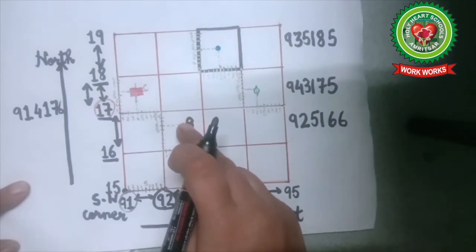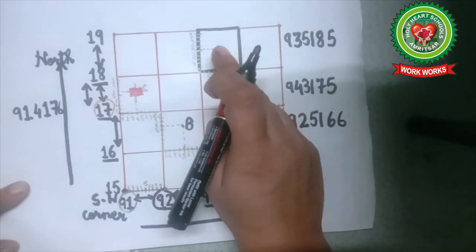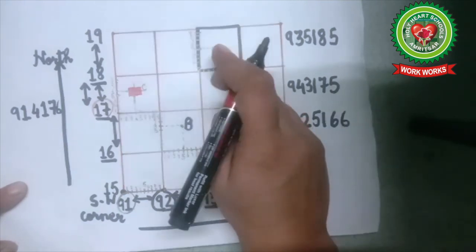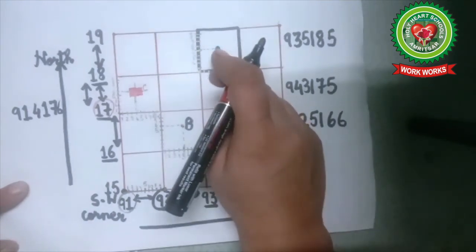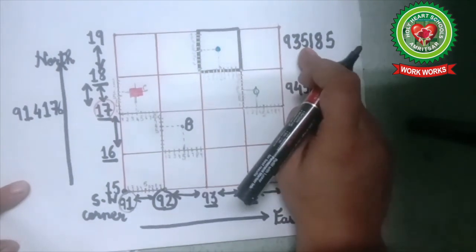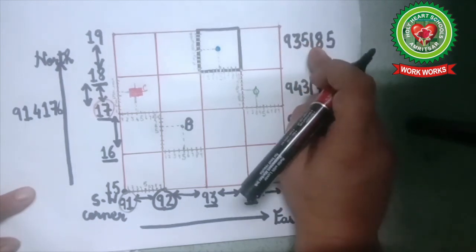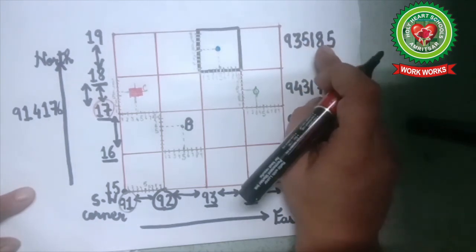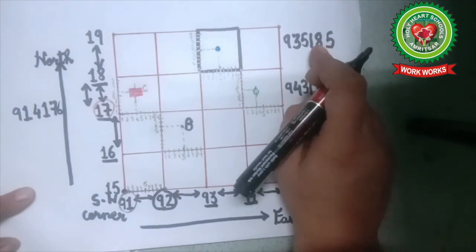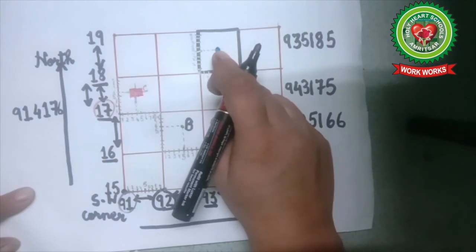In the second example, the 6-figure grid reference of a perennial lined well on the topographical map is 935, which is the eastings, and the next 3 digits 185 refer to the northings of this perennial lined well.